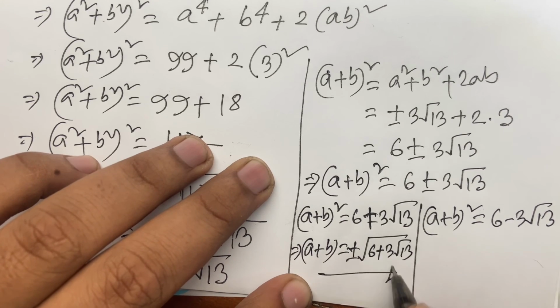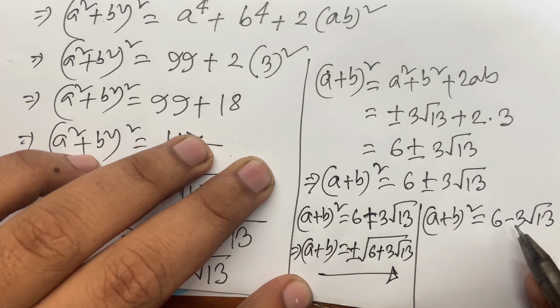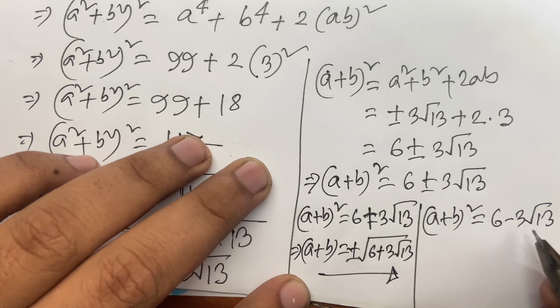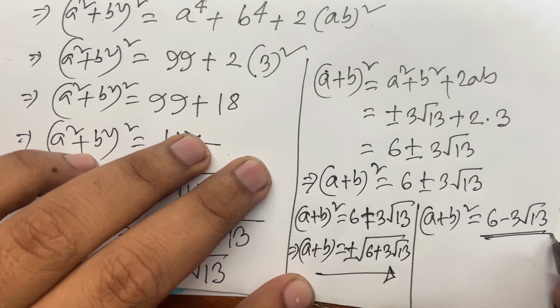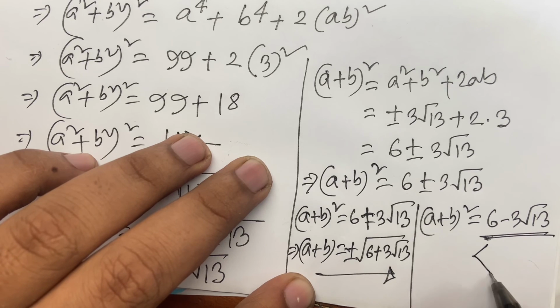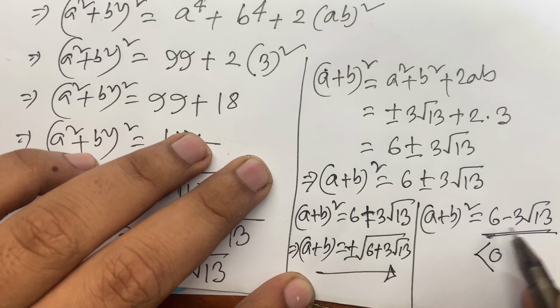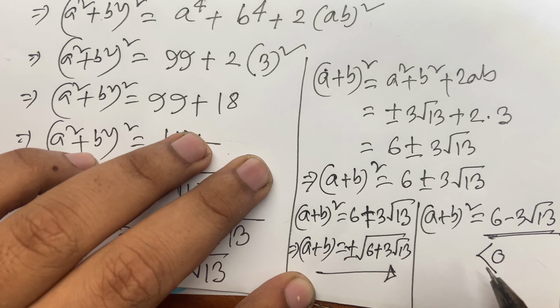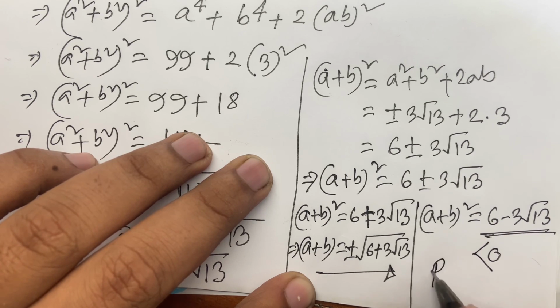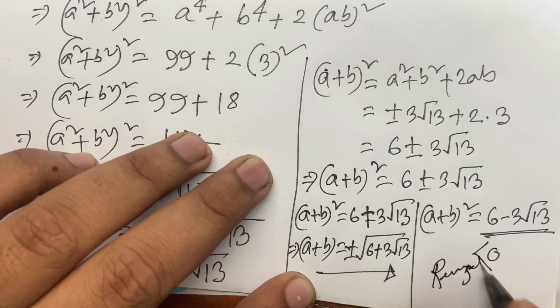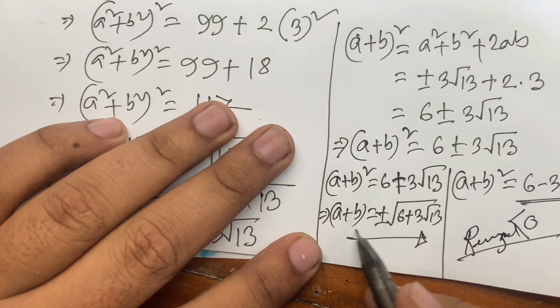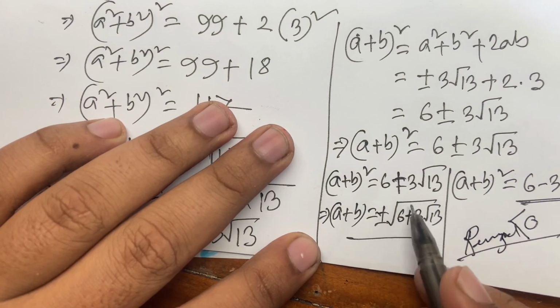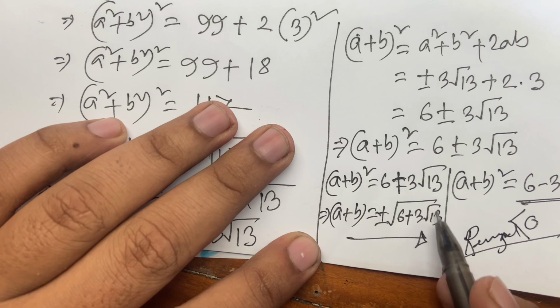This is the answer. And here (a plus b) whole square equals 6 minus 3 root over 13. So this value is less than 0. I mean this value is negative, so it is rejected. It is a false statement, so it is rejected. This answer is a plus b is equal to plus minus root over (6 plus 3 square root 13).